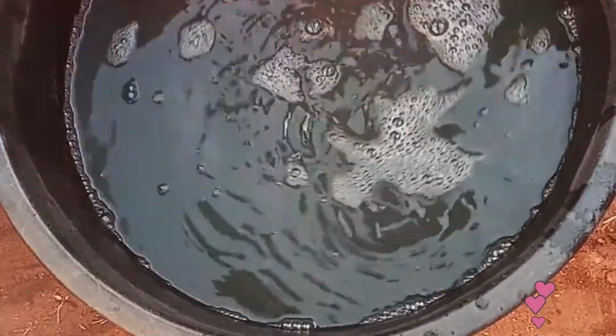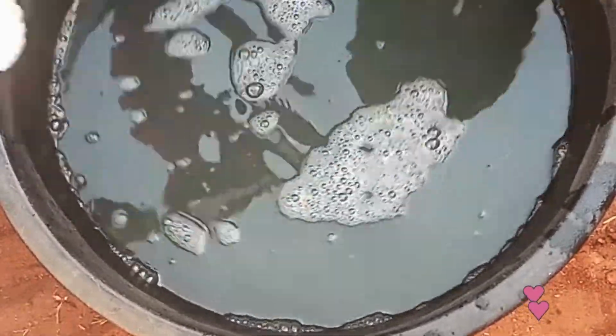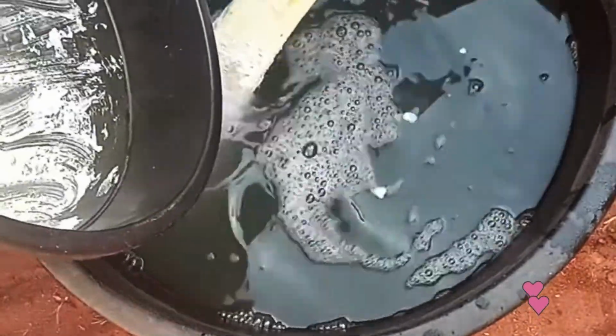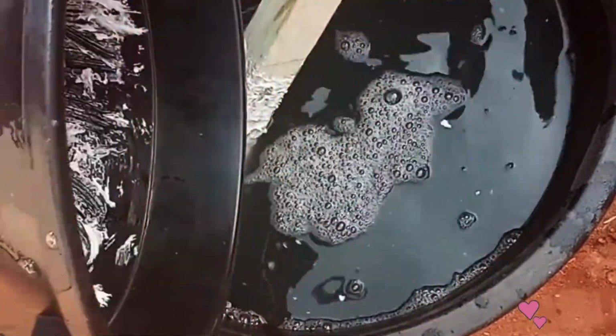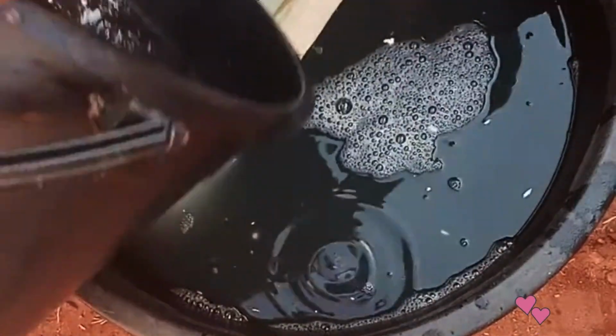So after dissolving my neutral soap in the water, I'm going to be adding my chemicals. The chemicals that we just finished mixing a few moments ago. I'm going to be adding them into my water.